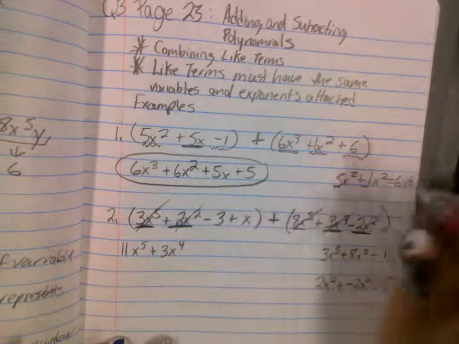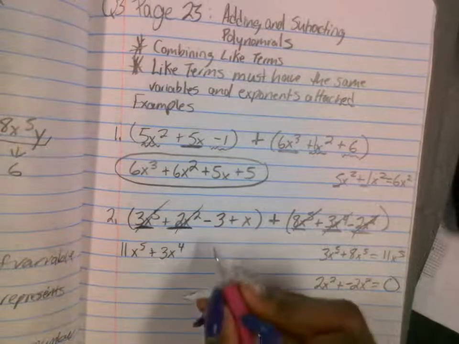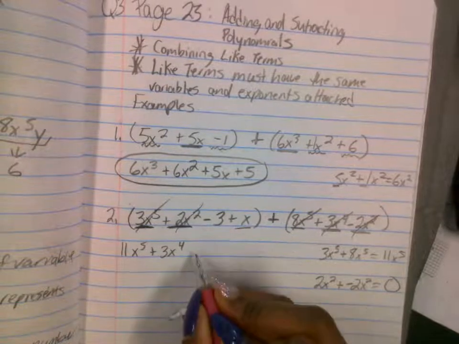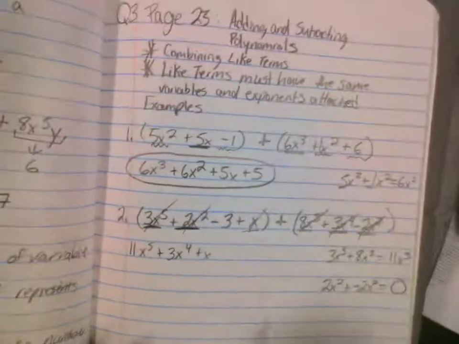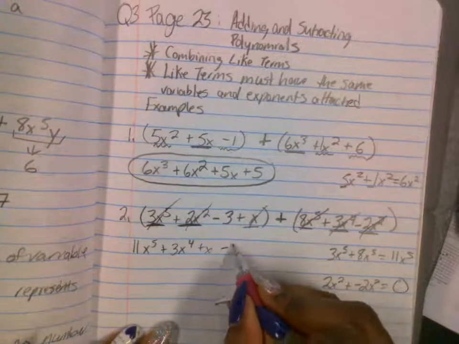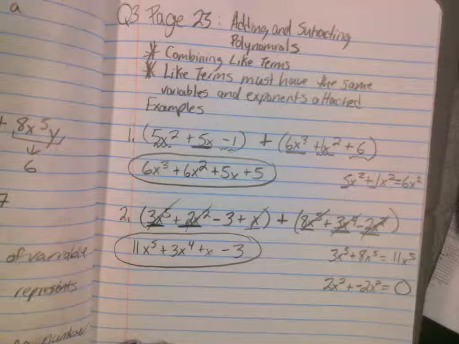Okay. What's next? Plus x. Is there another one like it? No. What's next? Minus 3. Is another like it? No like terms like that one. And this is your answer. Any questions about that?